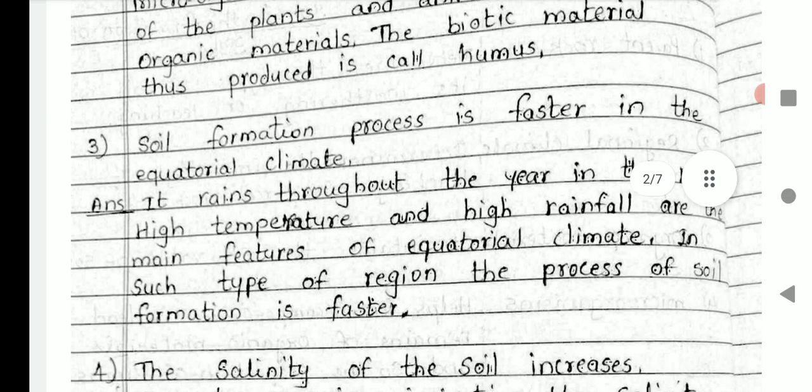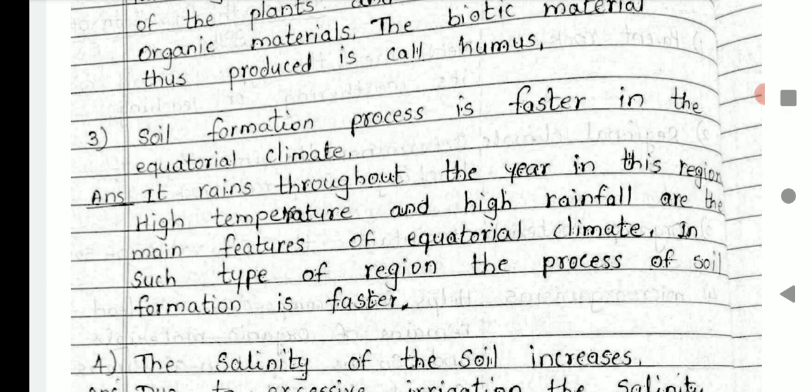Third, soil formation process is faster in the equatorial climate. Answer: it rains throughout the year in the region. High temperature and high rainfall are the main features of equatorial climate. In such type of region, the process of soil formation is faster.